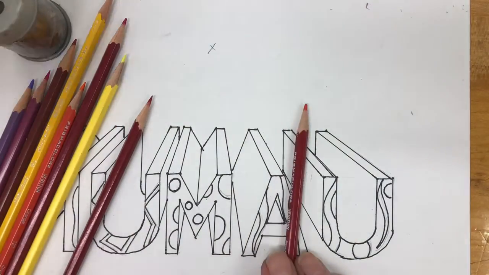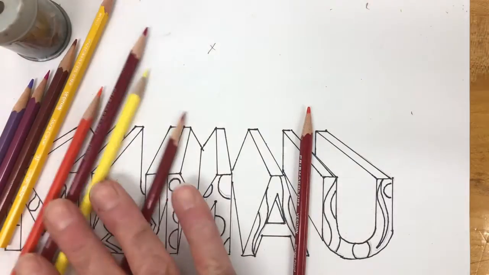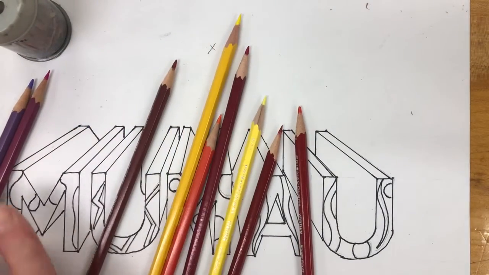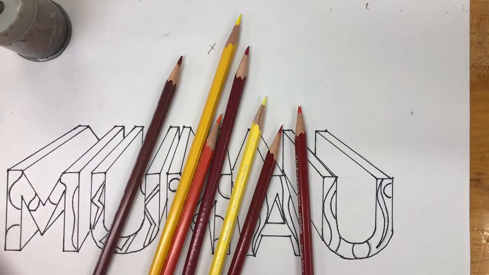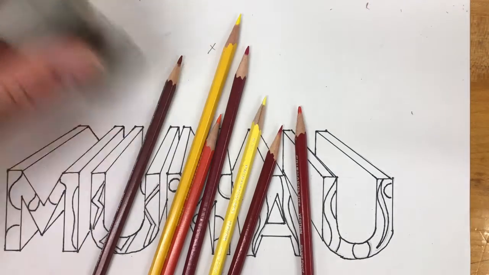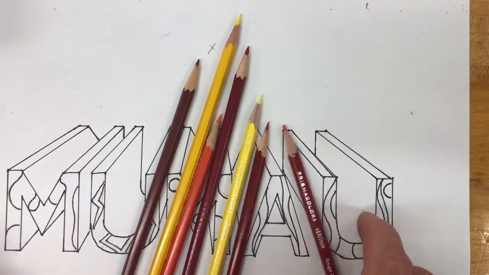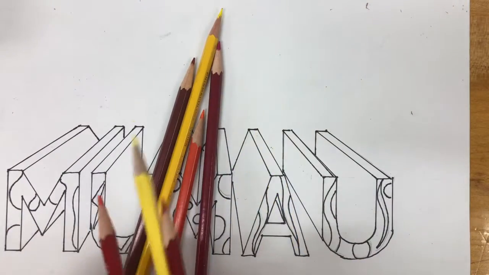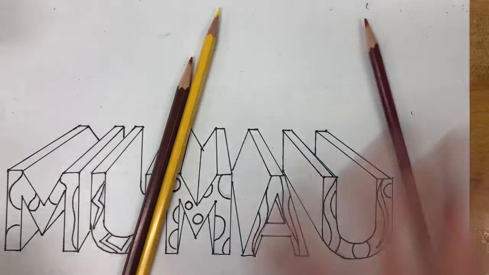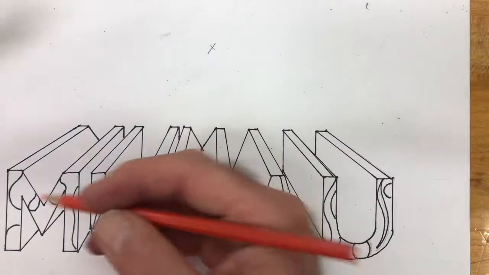Here are my colored pencils that I'm going to use, and you'll see for the most part I'm going to be working in warm colors, ranging in red, yellow, orange. I also have a couple of blue and violets in there, and what I use those for is doing a little bit of shading. You also see that I have a pencil sharpener. You will wear down the tip of your colored pencils as you use them.